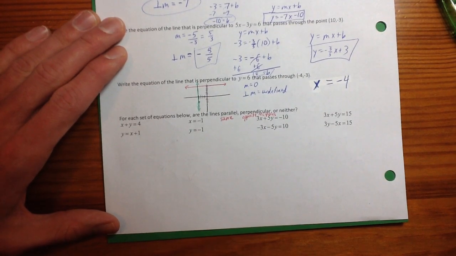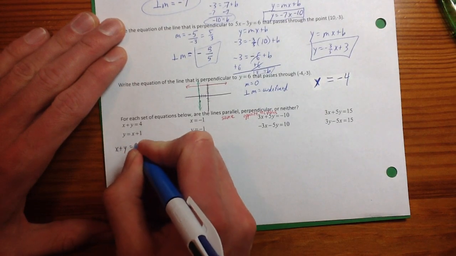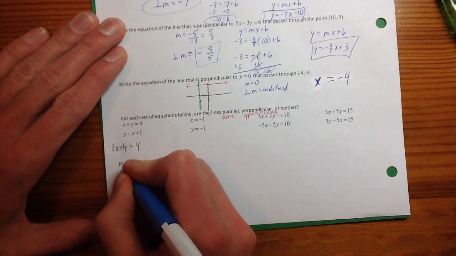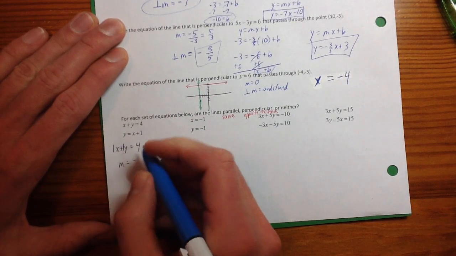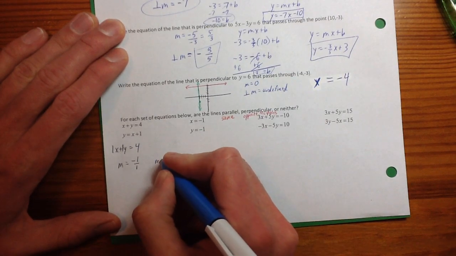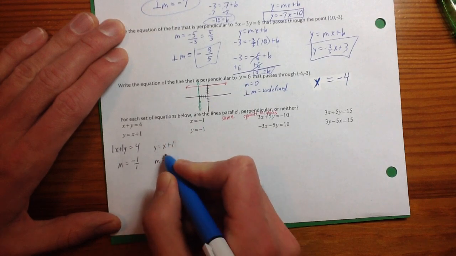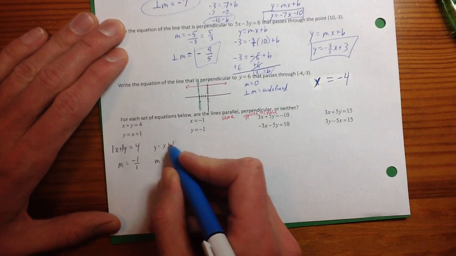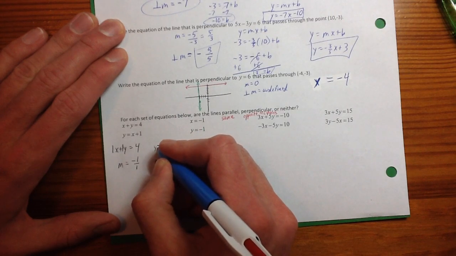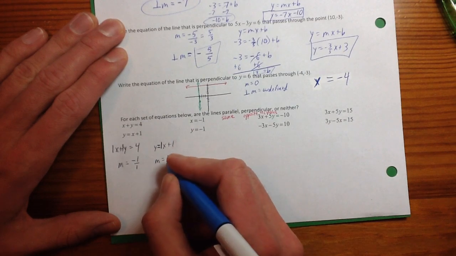First thing I need to know is the slope of this one. So if I had x plus y equals 4, I'm going to use my shortcut. 1, that's a 1. So my slope is -1 divided by 1. And the slope of my other one, y equals x plus 1. This one is already in slope-intercept form. There we go. All right, so my slope here is 1. Let's make it a fraction.